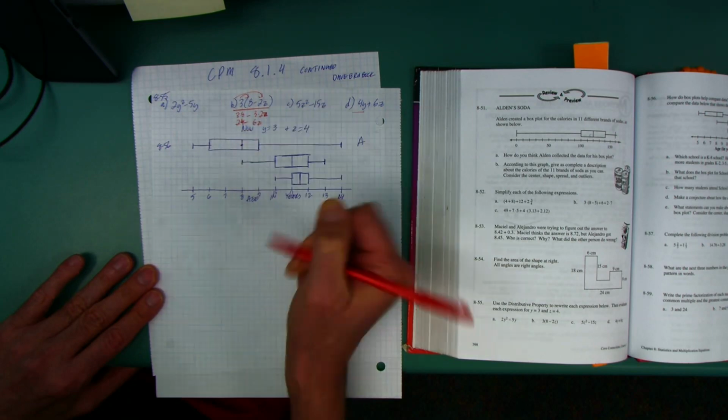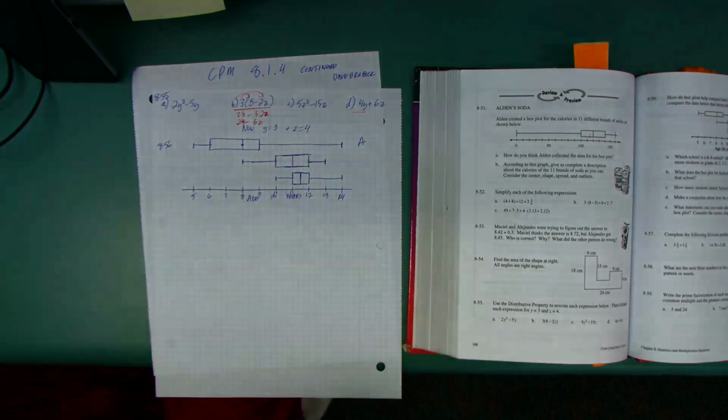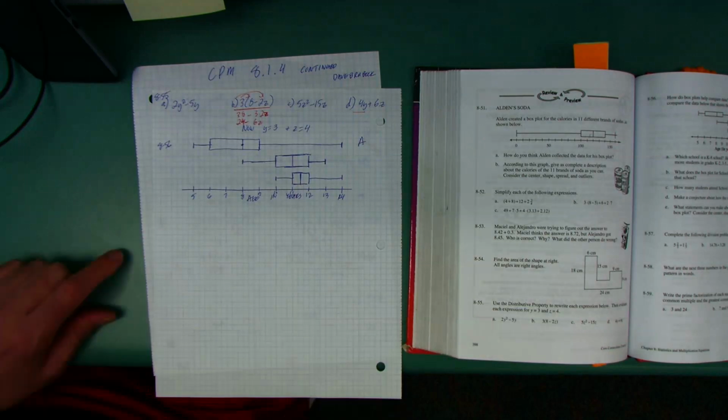6 times z. Okay. Now on these three, you're working what I consider backwards on distributive property, and that's when you're what's called factoring.